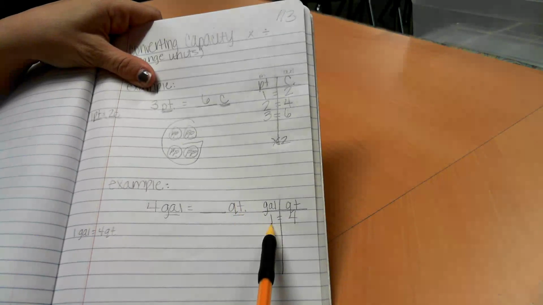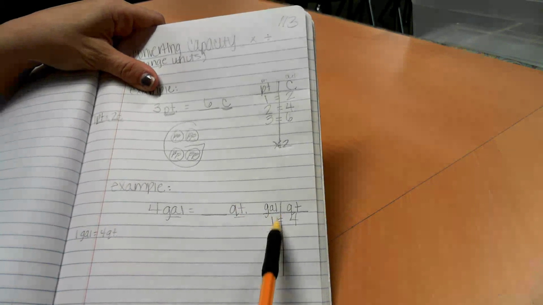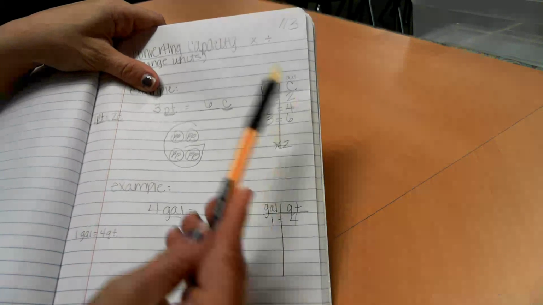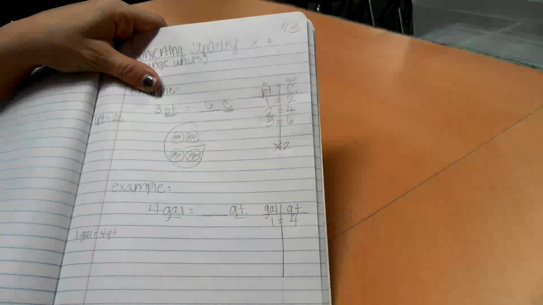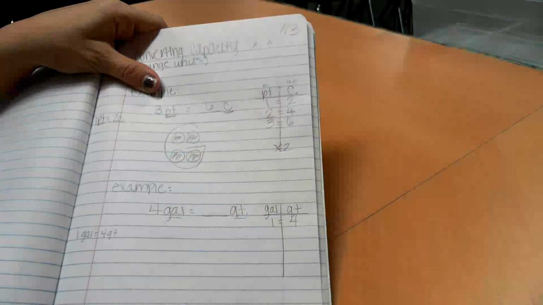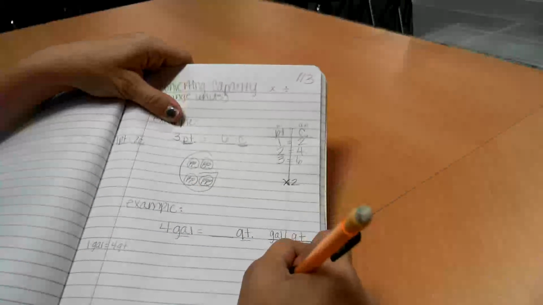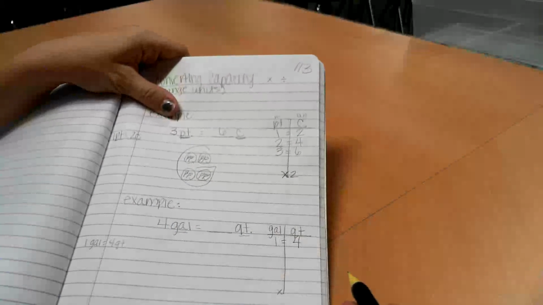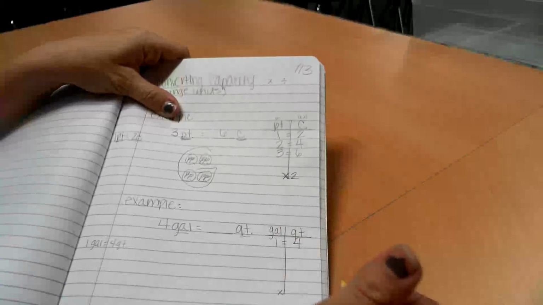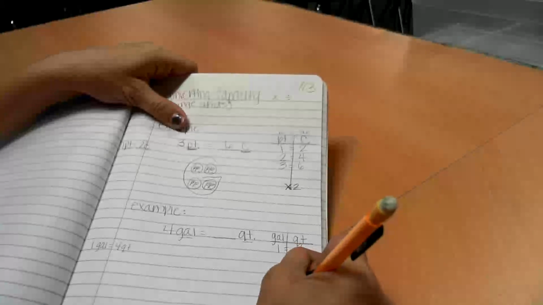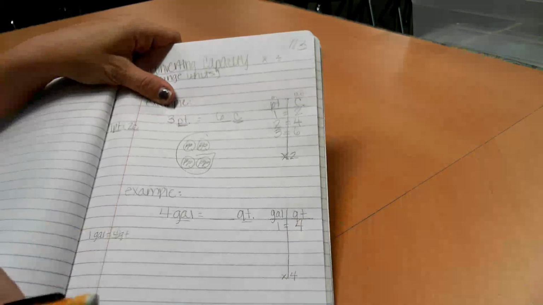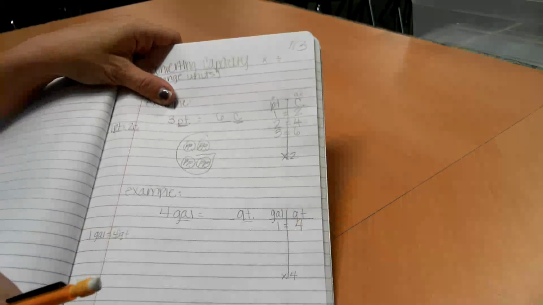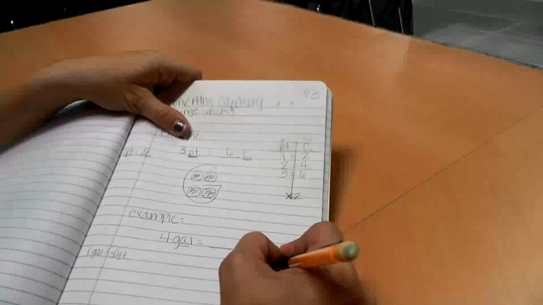So if 1 gallon equals 4 quarts, I have 1, and I'm going to do something to 1 to get 4. Am I going to multiply or divide? My number is getting bigger, so I'm going to multiply. What are you multiplying by? 4, which is also right there. That's your helpful hint.